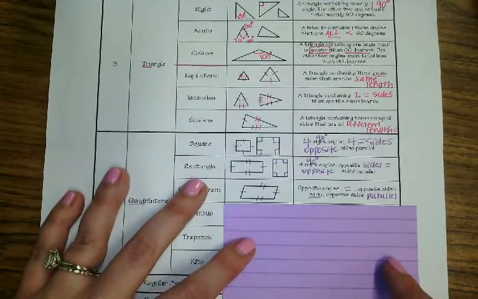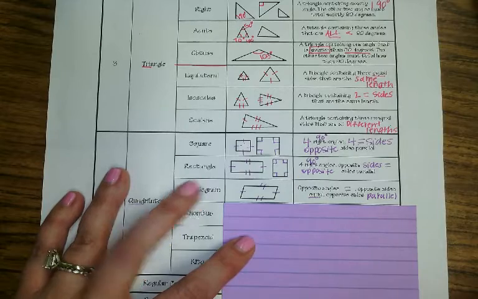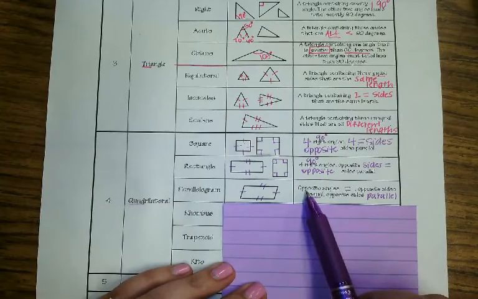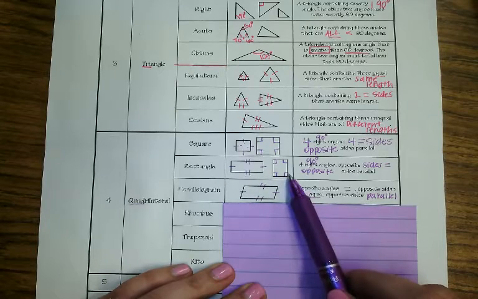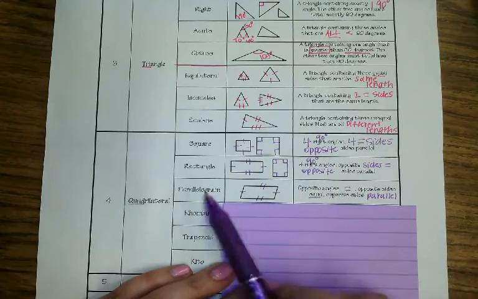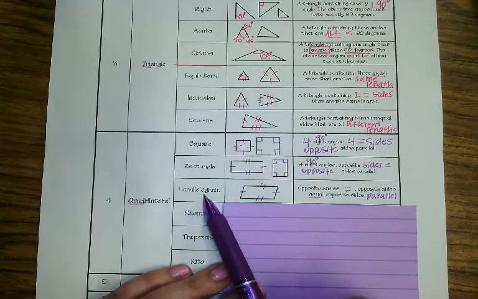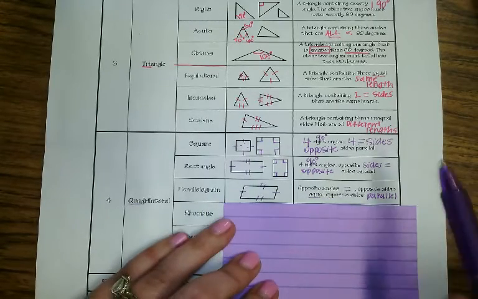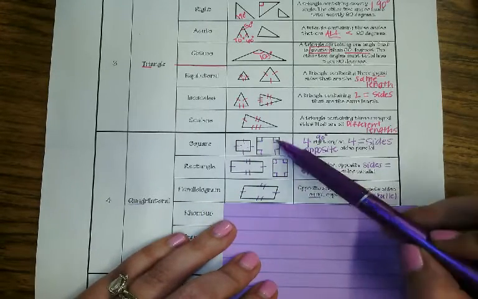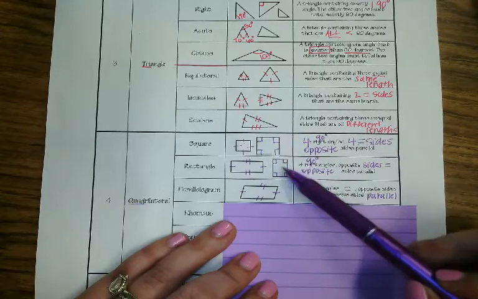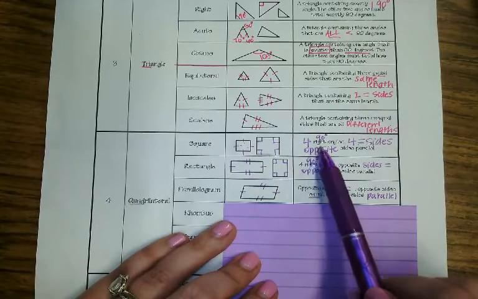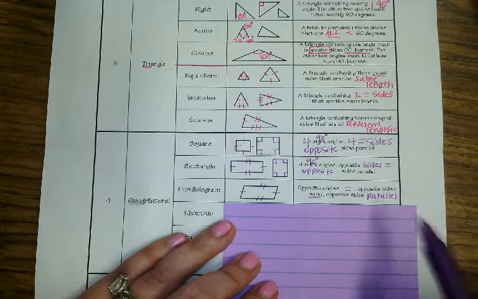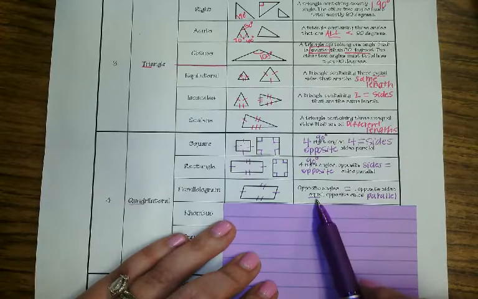Our next quadrilateral that we're going to talk about is the parallelogram. Parallelograms are similar to rectangles. In fact, a rectangle and a square are both types of parallelograms because opposite angles are equal. The same is true of squares and rectangles. Opposite angles are equal because for squares and rectangles, all 4 angles are equal. Opposite sides are equal.